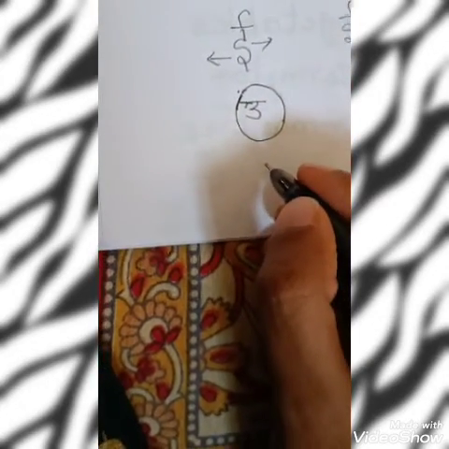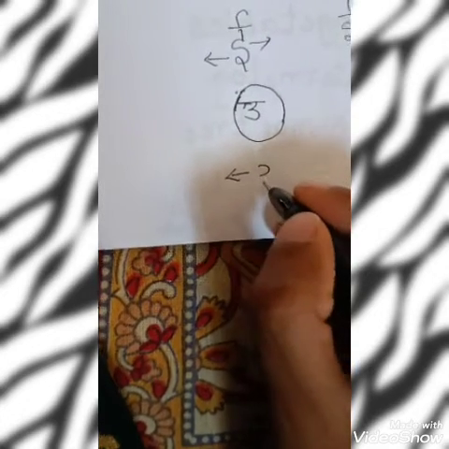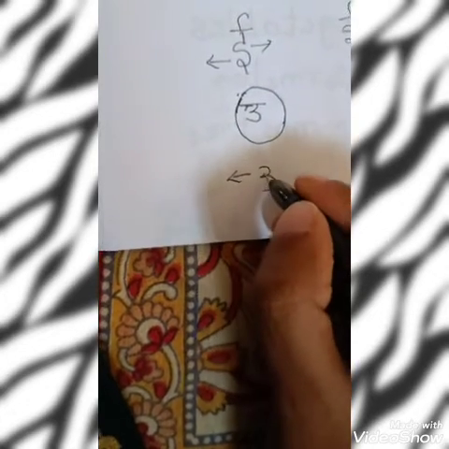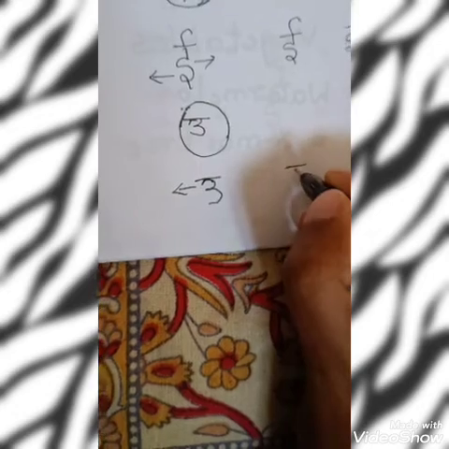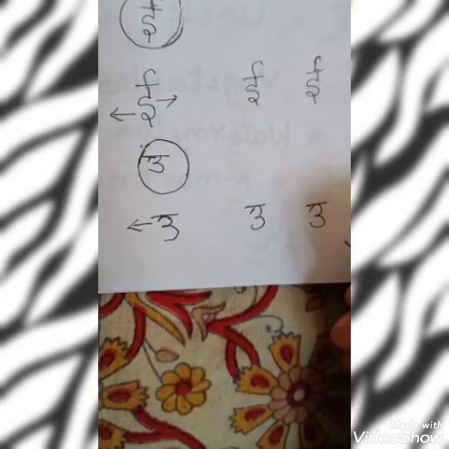U. Okay, how to write this? No need to worry. Only one sleeping line, and joining with the sleeping line gives a number 3. That's it. This is U. Okay, this is very easy.